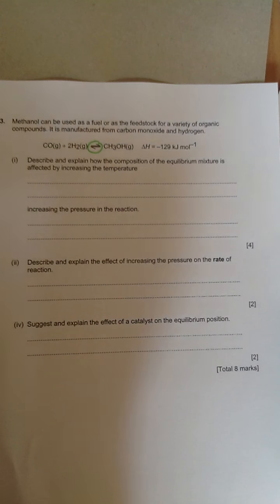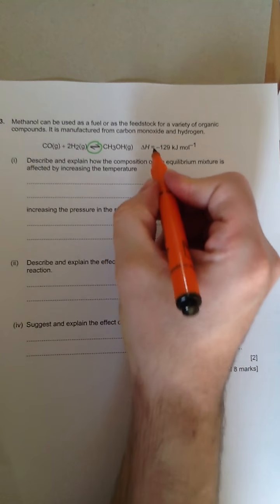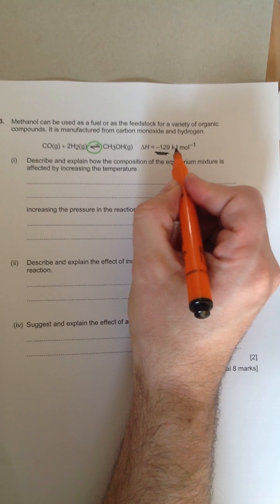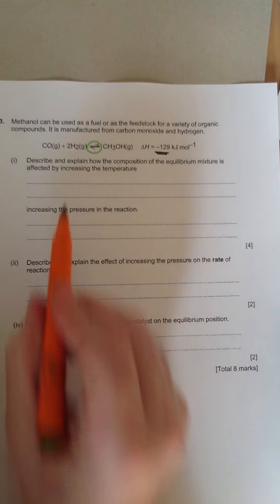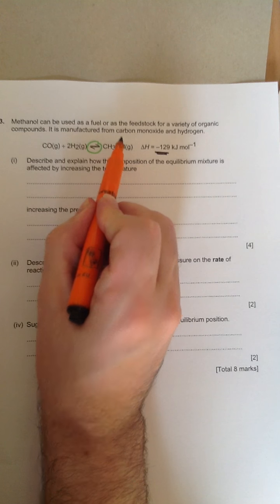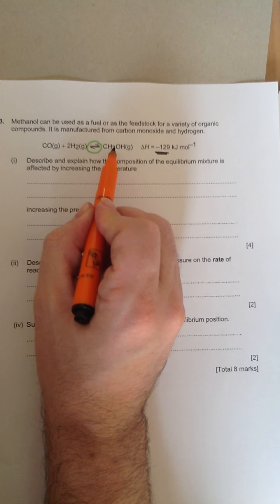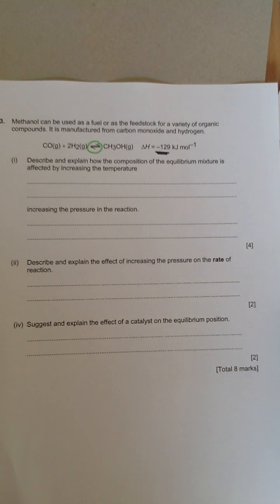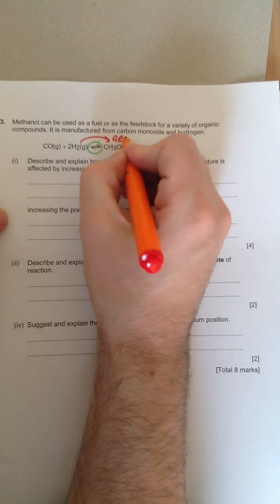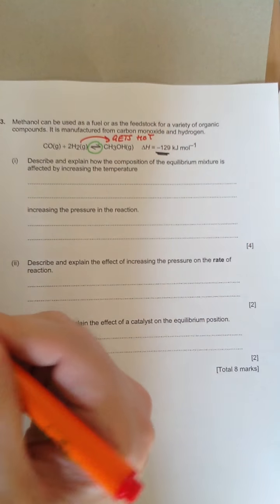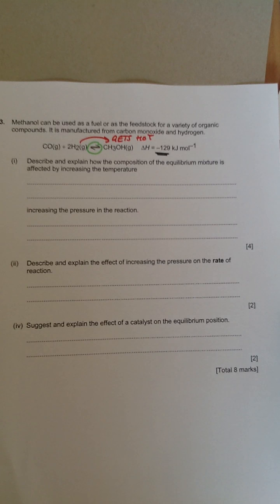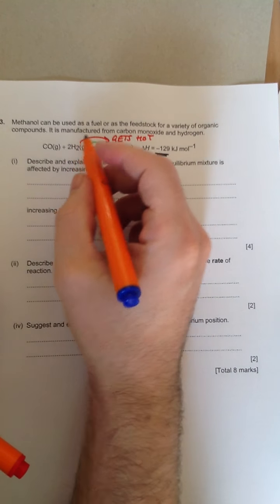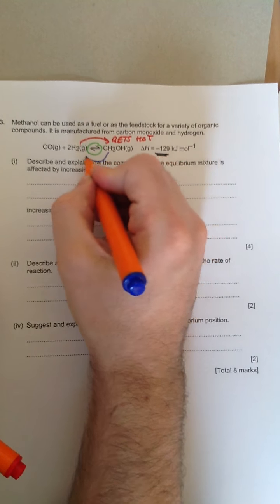We also know, if we look at the question, the reaction is exothermic because it's minus 129 kilojoules per mole. So because it's minus, that means the reaction goes in that direction, it's exothermic. But the reaction goes from right to left, it's endothermic. And you use that information to explain what happens when you change the temperature. So I like to think of it this way: if it's exothermic in this direction, in that direction it gets hot. But in the other direction, starting with methanol, the alcohol, and going back to H2 and CO, it gets cold.